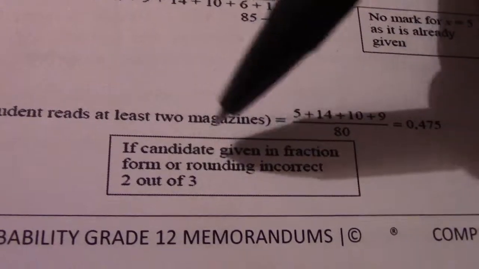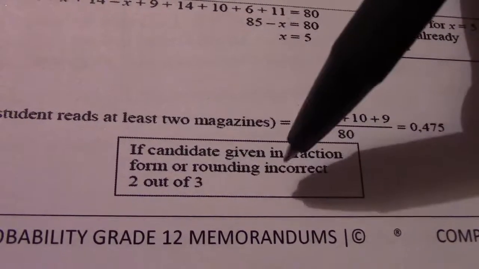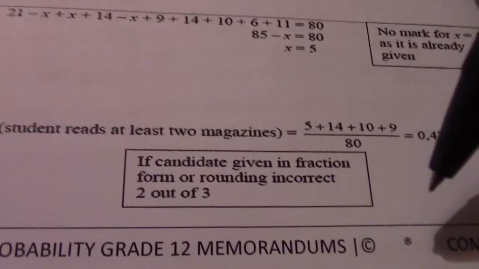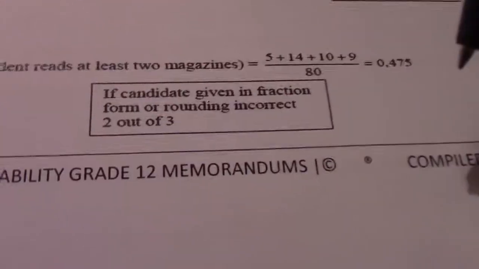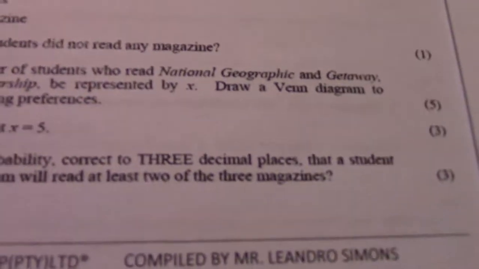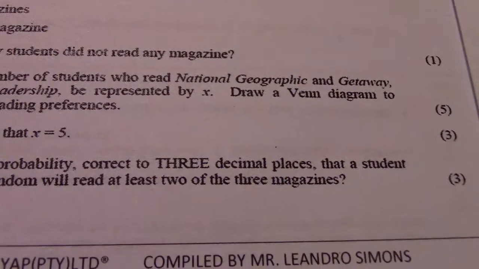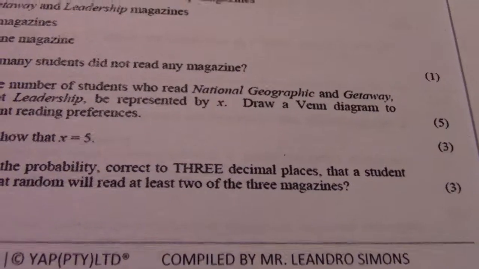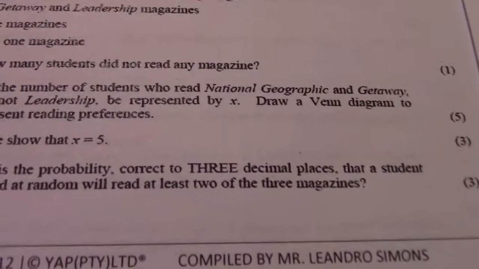Alright, just make note, if a candidate gives the answer in fraction form or rounds incorrectly, they get 2 out of 3. Okay, take note, the question said correct to 3 decimal places. So we have to write it in decimal form. Hope you follow. All the best.